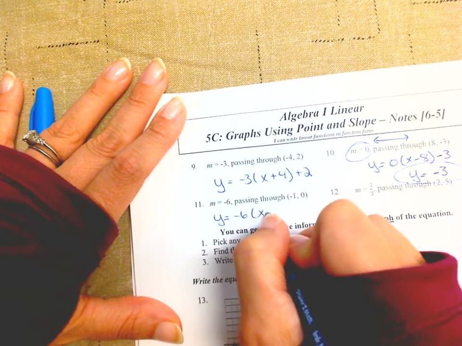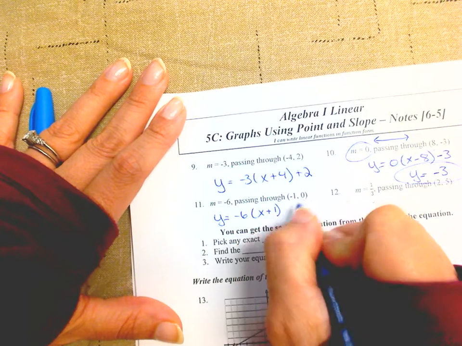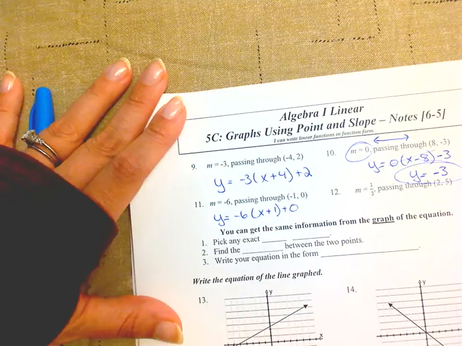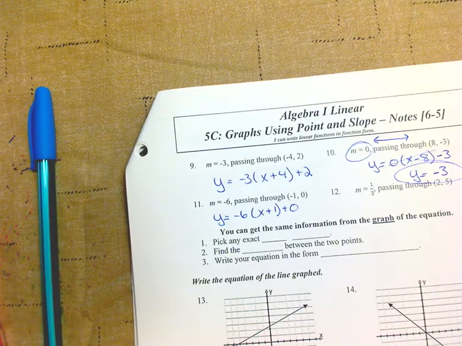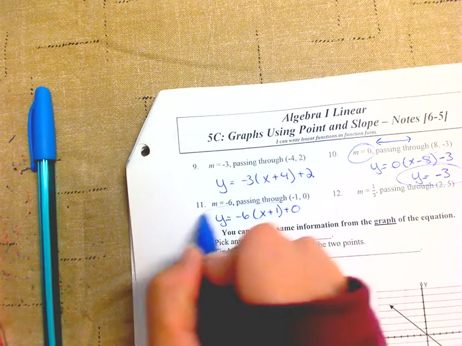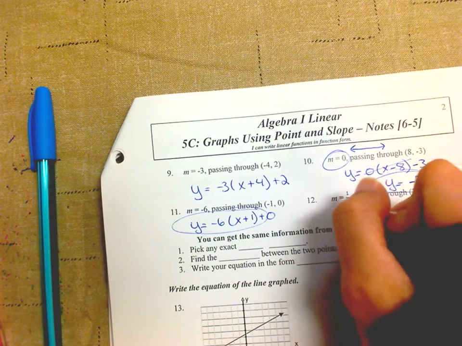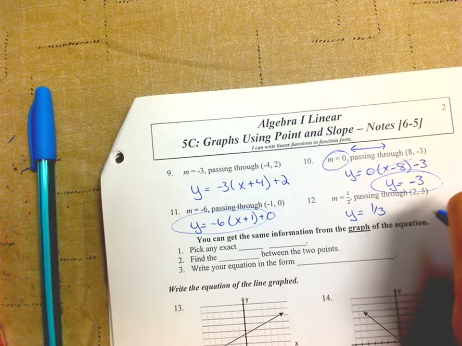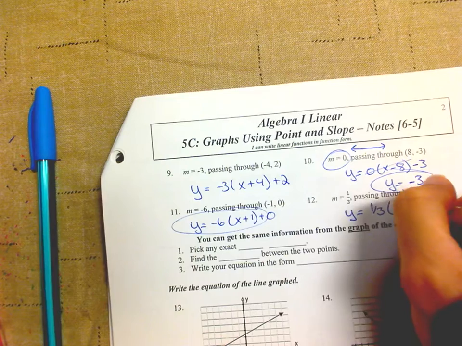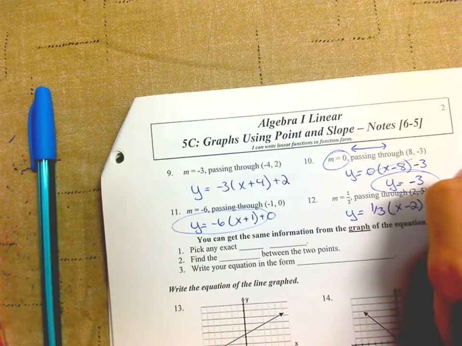Do the opposite. And again, you don't really need to write the plus 0. You can kind of pretend it doesn't exist, or rewrite it: y equals 1/3 x minus 2 and then plus 5.